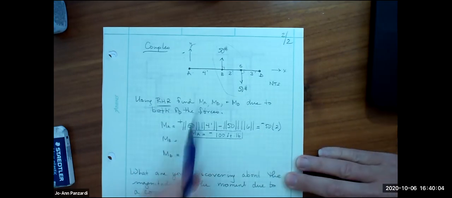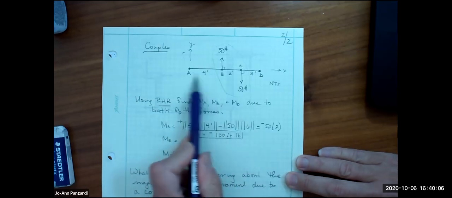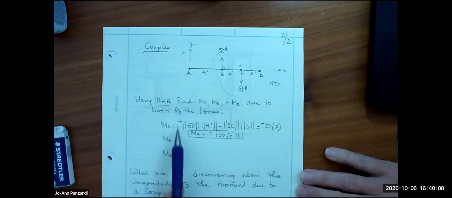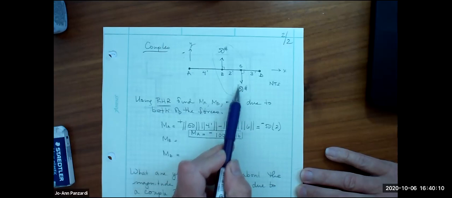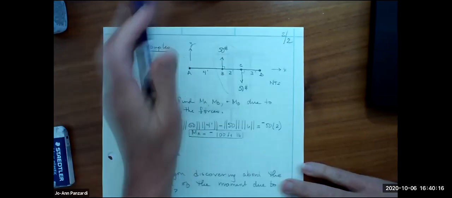Why don't you look up after you do it? Remember, we're doing the 50-pound force times its perpendicular distance. Use your fingers, you get a positive. The other 50-pound force times its perpendicular distance: fingers go in the direction of the 50 going down, palm goes towards point A, and I get this value. Look up when you're finished.